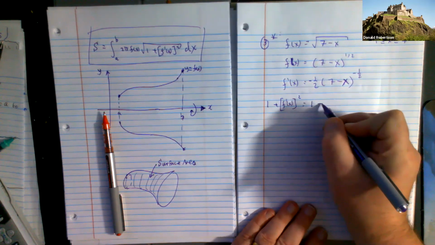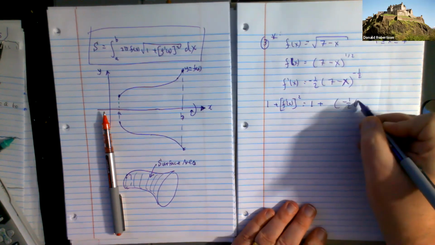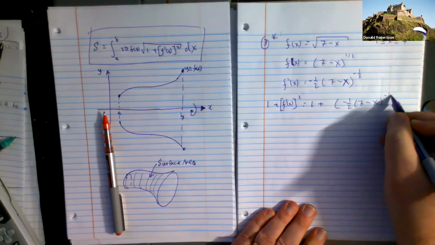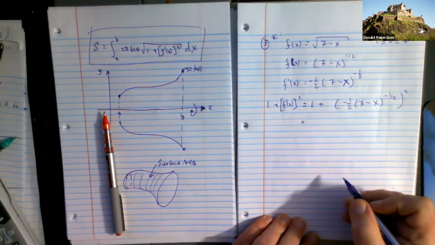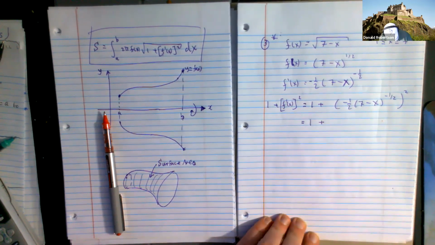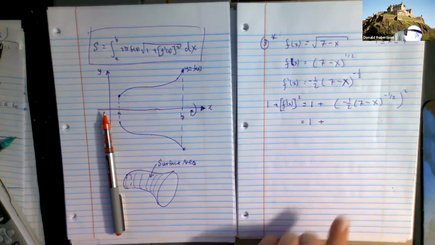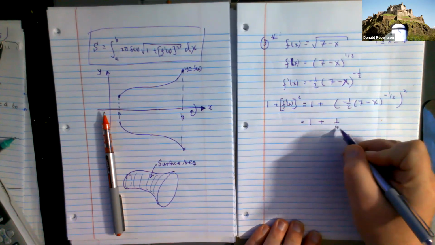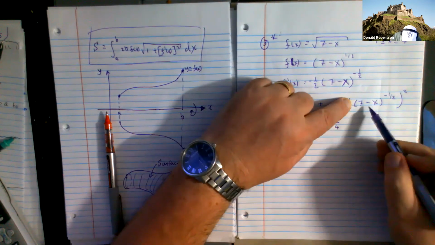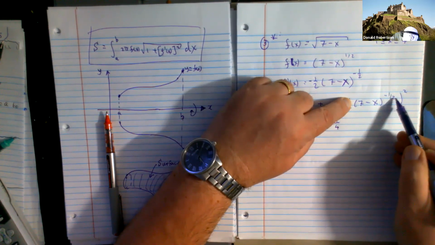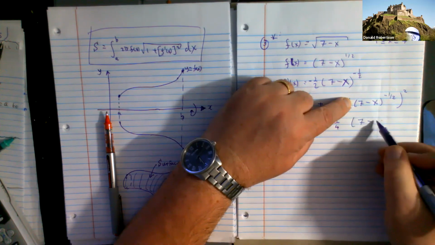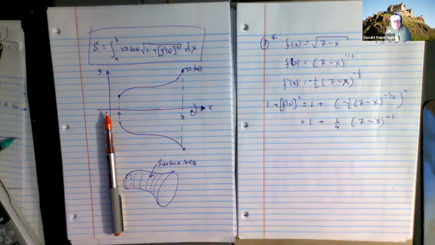That's going to be 1 plus this fella squared. If you take negative a half and square it, you get positive a quarter. And something really nice happens. If you take this guy here to the power of negative a half and you square it, don't you just get this guy here to the power of negative 1? Are we good?